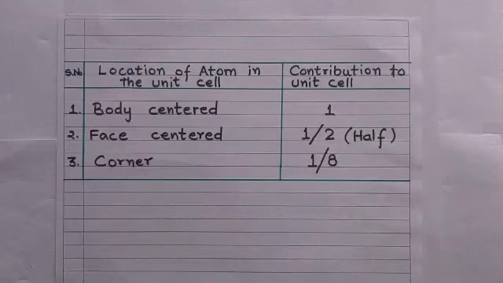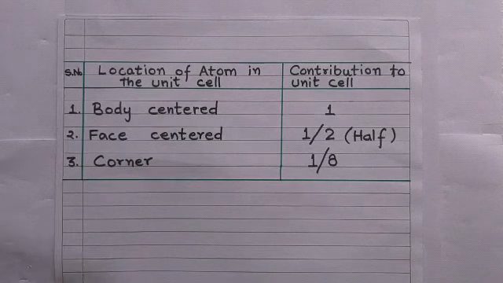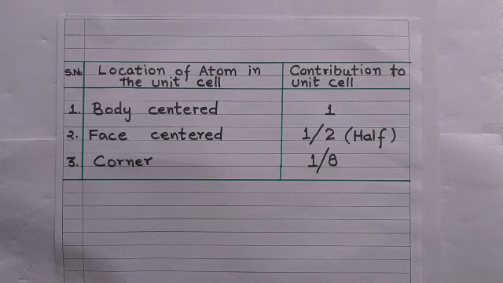So we have seen that if the location of the atom in the unit cell is given, we can trace out the contribution of the atom when it is present inside the unit cell, or when it is being shared with other unit cells. So this is the overall table in which we have the location of the atom in the unit cell and its contribution to the unit cell.